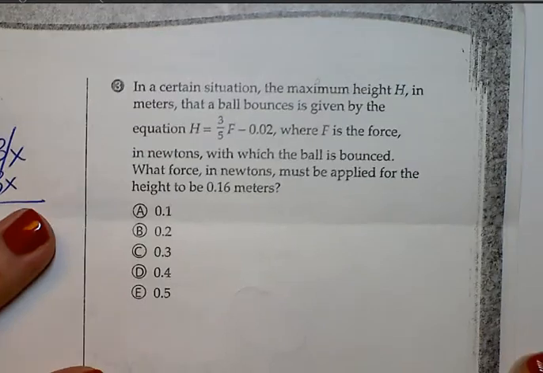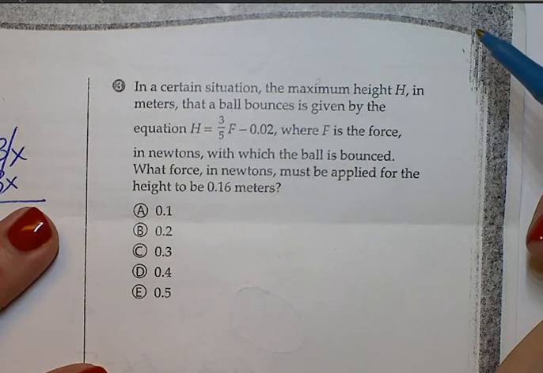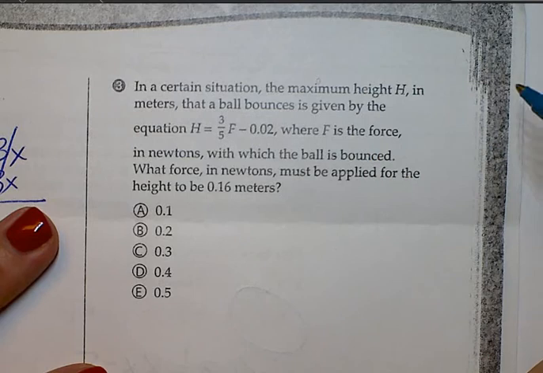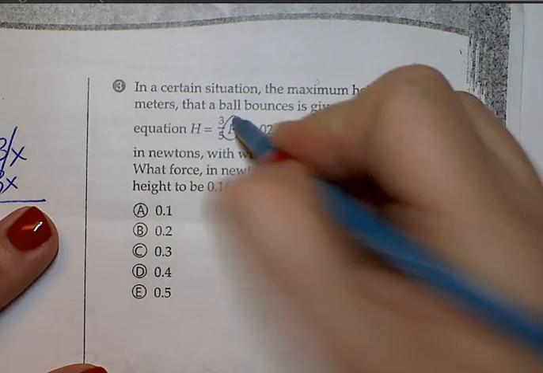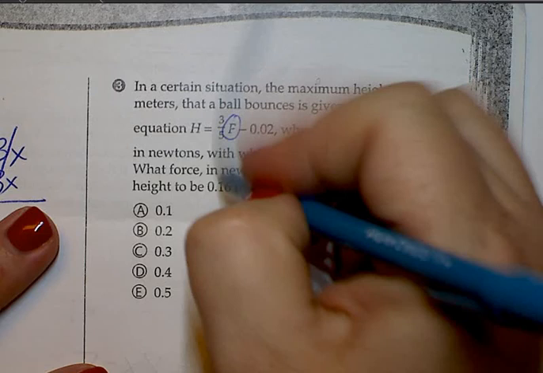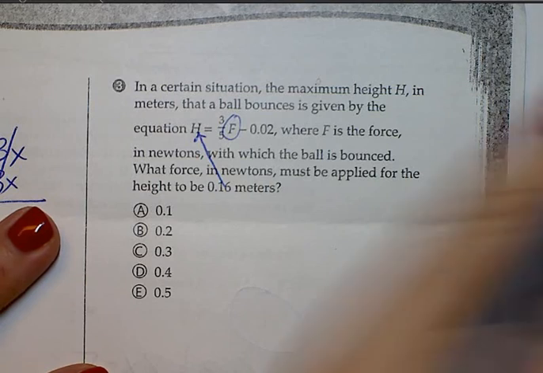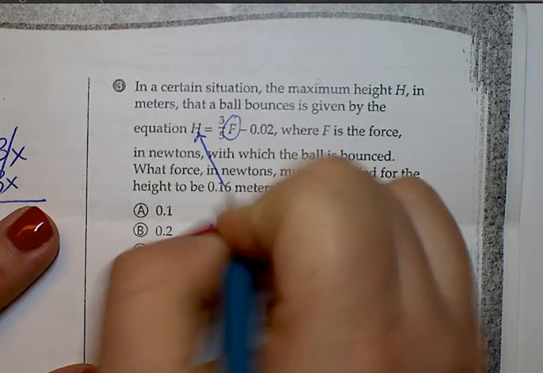Moving on to problem number 3. In a certain situation, the maximum height h in meters that a ball bounces is given by this equation, where F is the force in newtons with which the ball is bounced. What force in newtons must be applied for the height to equal, so height is going to equal 0.16 meters. So I'm going to substitute in 0.16 for the height. We're going to solve for F.